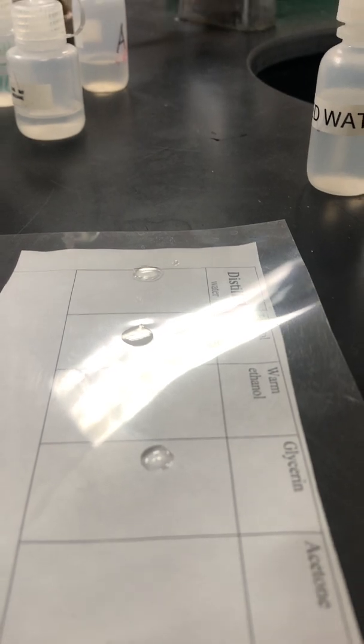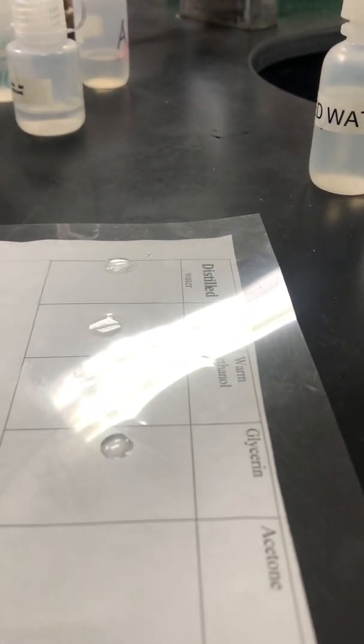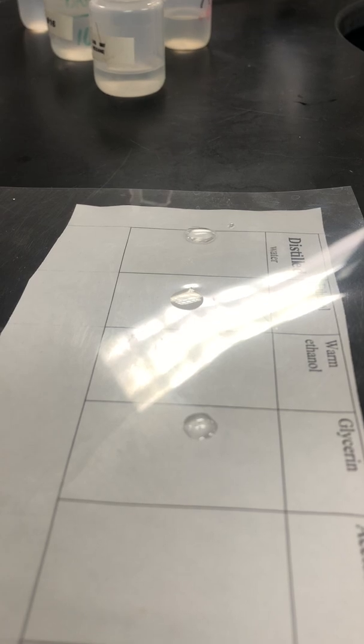Looks like the ethanol's almost gone. Still a little bit there. Boy, that glycerin doesn't look like it's changed at all. It's kind of interesting, because you can even move it around and the water and the ethanol move, with a little jiggle to it. That glycerin is a solid bead.